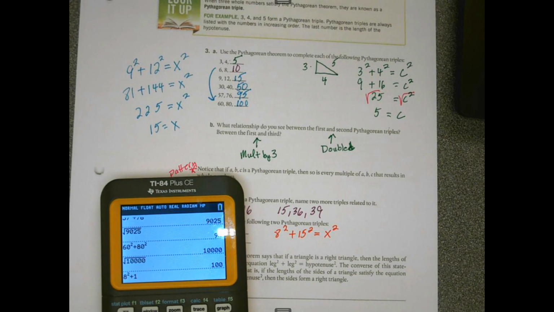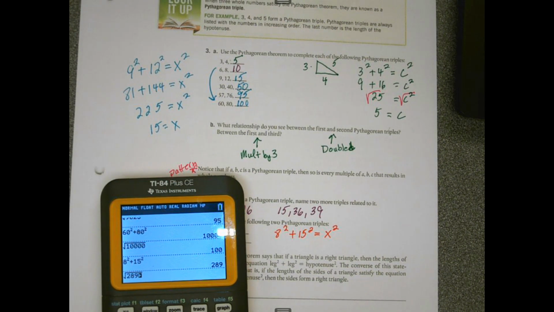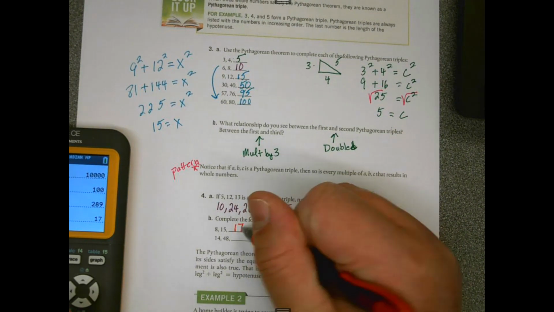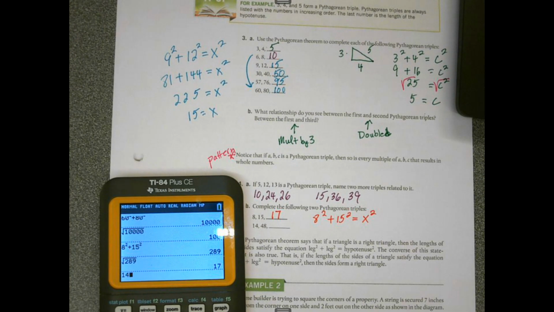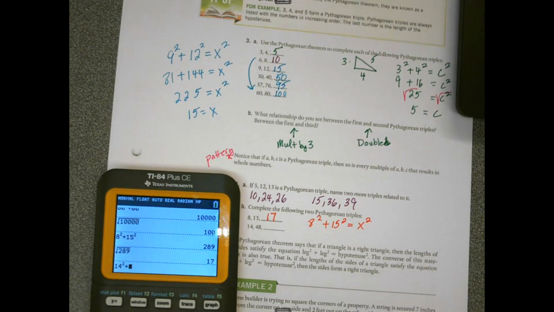14 squared plus 48 squared equals 2,500. And what is that? 25 squared. Let's try it. Square root of 2,500 is 50. Nope, 50 squared.